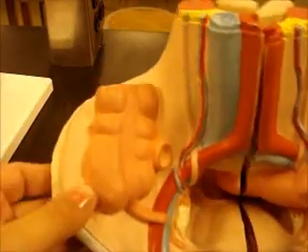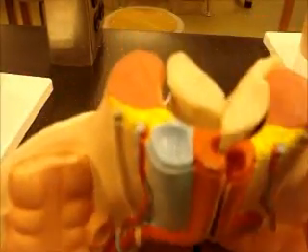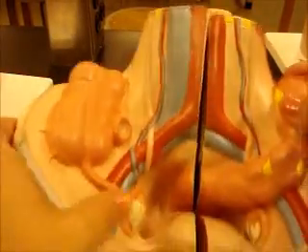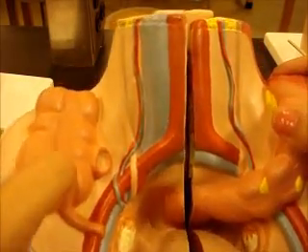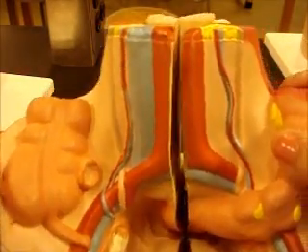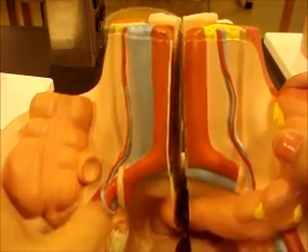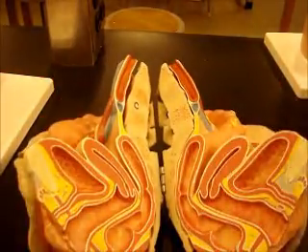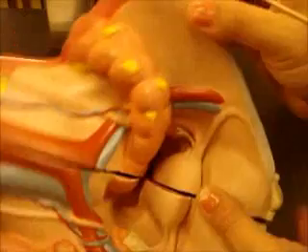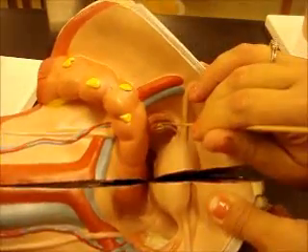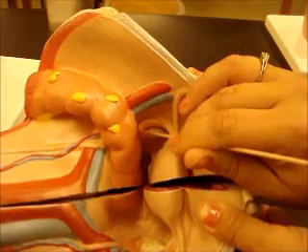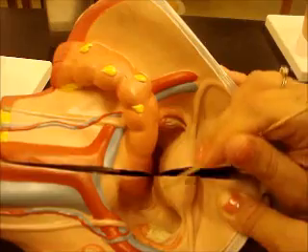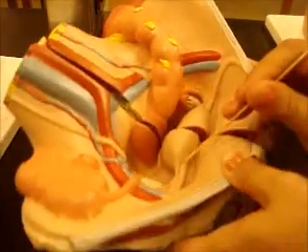Iliacus muscle here on the ilium. This would be your psoas major. Appendix, cecum, ascending colon. This is your ilium. Again, ureter and ovarian artery and vein. Look down inside the pelvis, you can see your ovary, fimbriae, fallopian tube, uterus. Broad ligament would be all of this. Here's your round ligament coming towards the front.